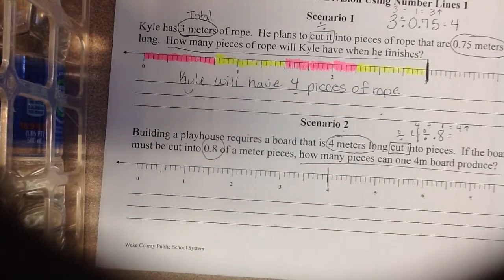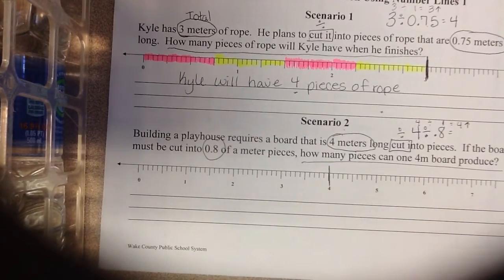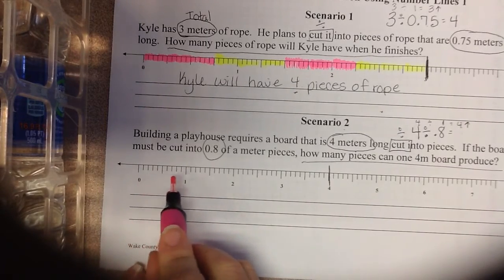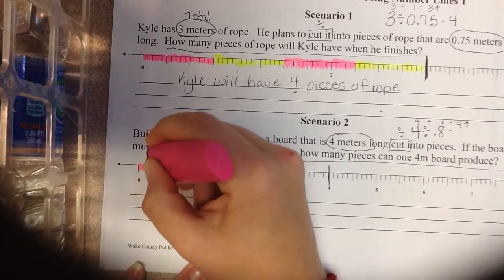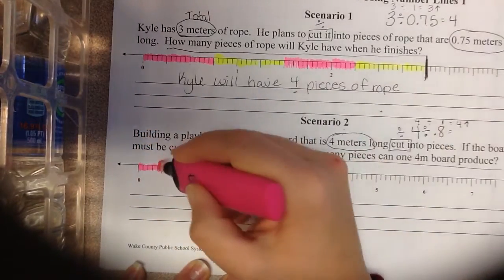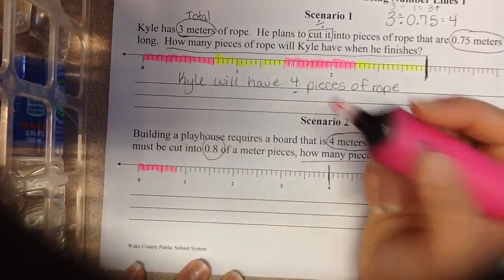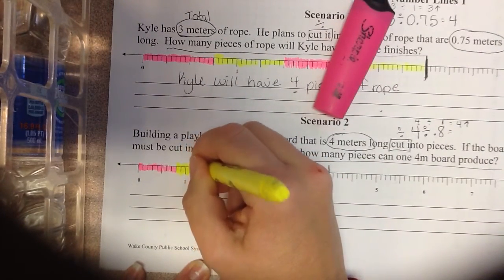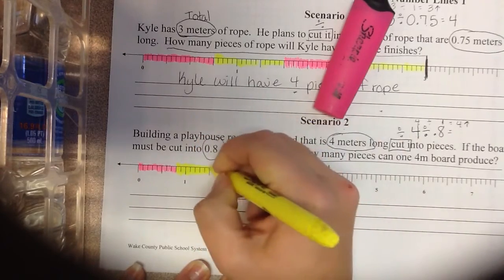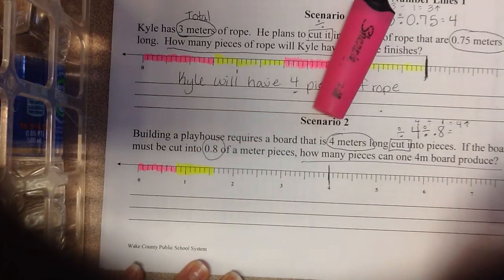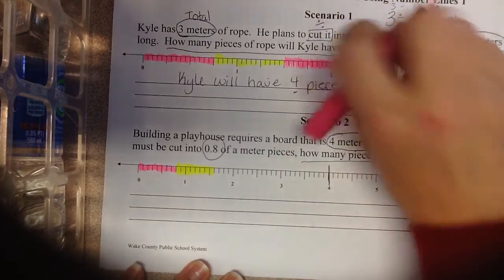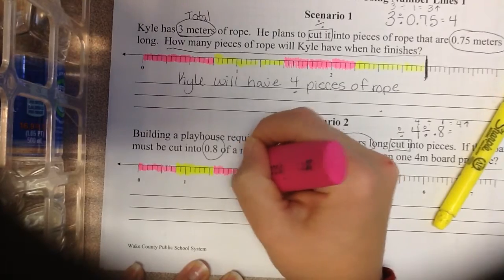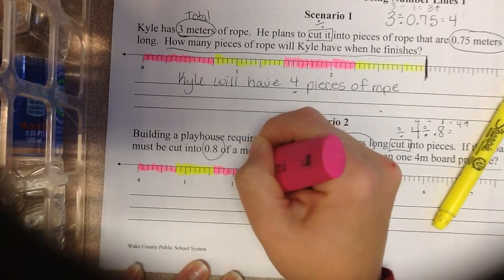Now I get my 2 colors out. So that's 8/10. Oh, these are just going by tenths, so I just need to count 8 of them. 1, 2, 3, 4, 5, 6, 7, 8. New color. 1, 2, 3, 4, 5, 6, 7, 8. New color. 1, 2, 3, 4, 5, 6, 7, 8.